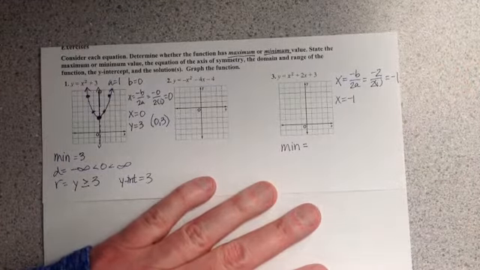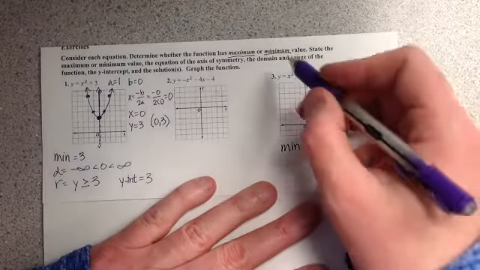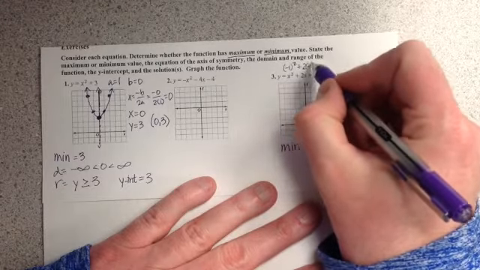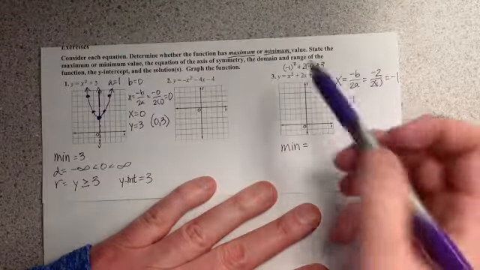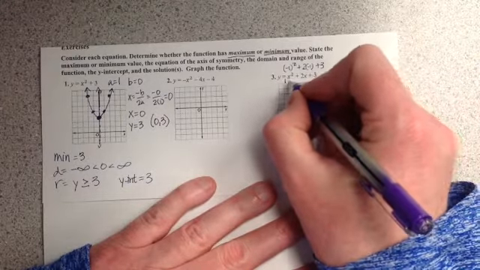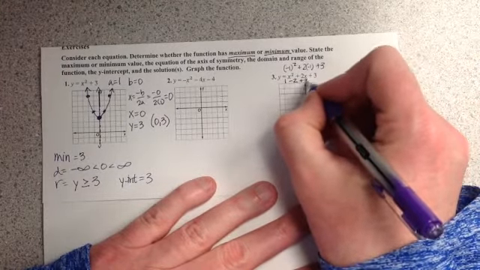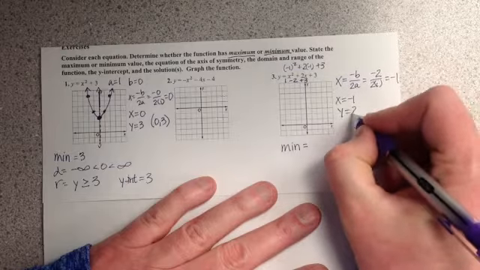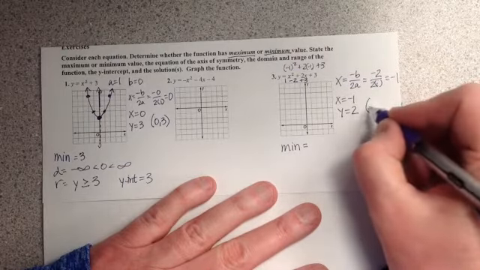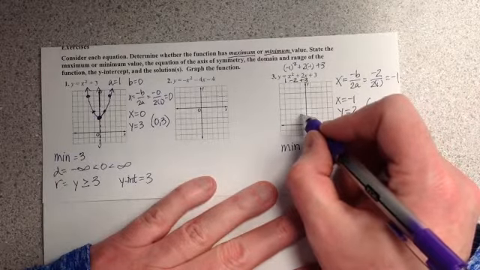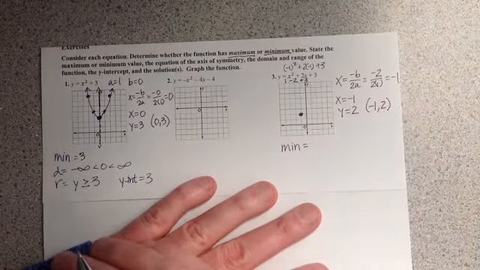So x equals negative 1. And now to find the y value, we're going to plug in that negative 1 for all those x's. So it's going to be negative 1 squared plus 2 times negative 1 plus 3. So that's going to be 1 minus 2 plus 3. 1 minus 2 is negative 1, plus 3 is positive 2. So the y equals 2. So my vertex is going to be negative 1, comma 2.